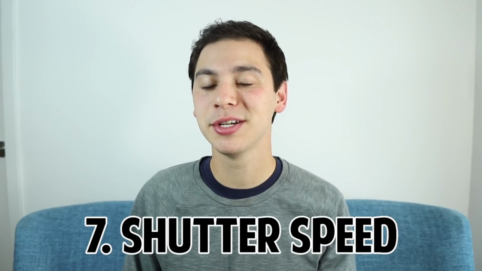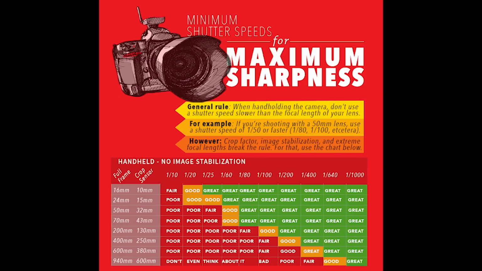And step number 7, shutter speed. Now, our main goal here is to have the slowest possible shutter speed because it'll give us more flexibility with aperture and ISO. That's just fast enough to ensure we don't have any blur in our photo from 1, camera shaking, or 2, our subject moving. Now remember, for your camera shaking, the basic rule of thumb is a shutter speed that's the same as your lens's focal length. So if you have a 200mm lens, 1/200th of a second, 50mm lens, 1/50th of a second. And you can consult this chart if you want to be a little more precise with that.